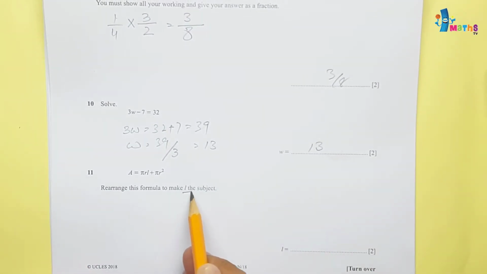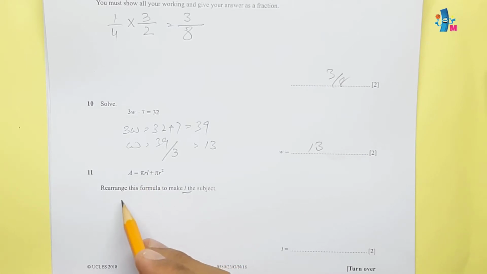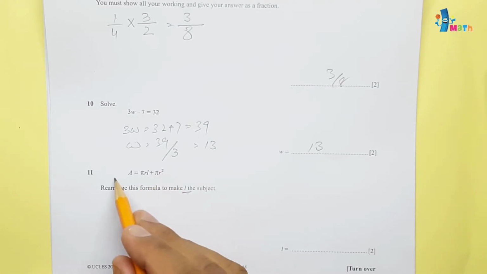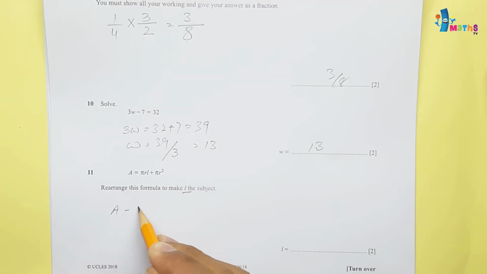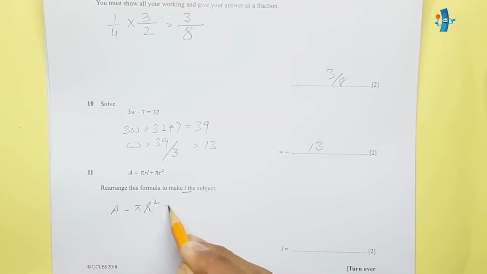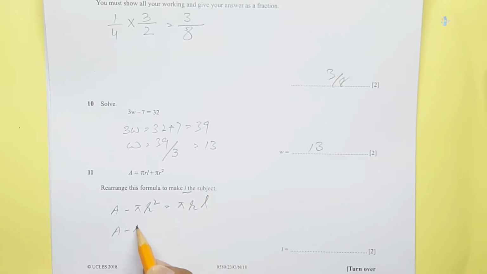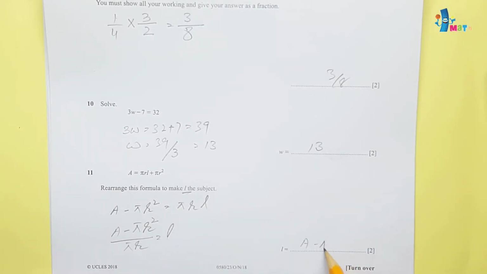Rearrange this formula to make L the subject. So we'll first shift this pi r squared to the other side. So a minus pi r squared will be equal to pi r L, and this pi r now we are shifting to this side as denominator. So a minus pi r squared divided by pi r will be equal to L, and our answer will be here, a minus pi r squared over pi r. This will be our answer.